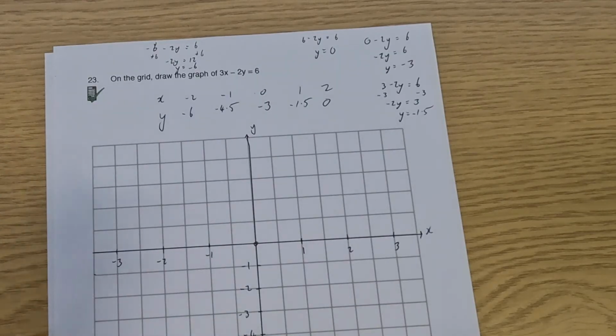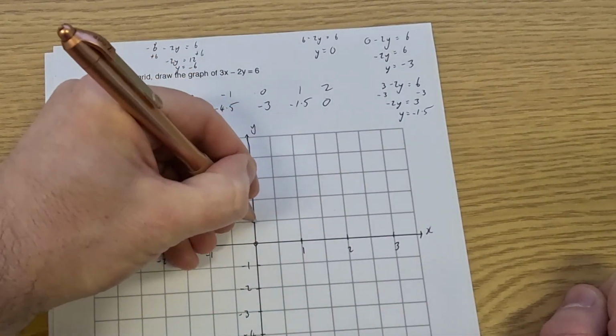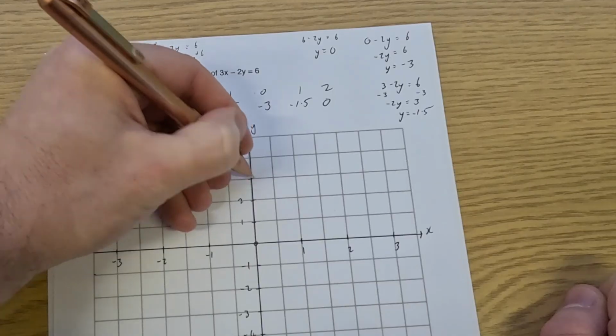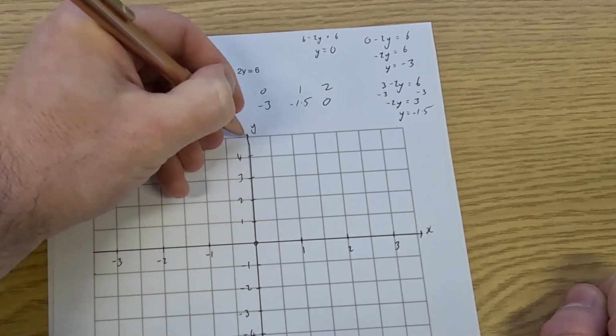But again, the question didn't actually tell us what axes to use. They didn't give us a set of axes drawn for us. So, in terms of this question, I could draw this and it's fine because I'm plotting all the points that I need to. Okay, and then in terms of going up, remember we're going up in 1, so 1, 2, 3, 4, and then 5.